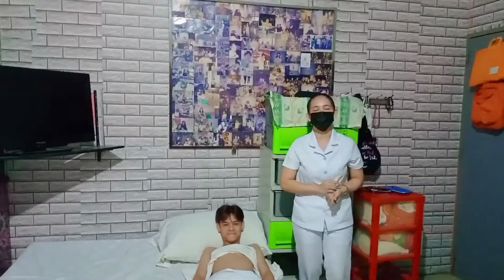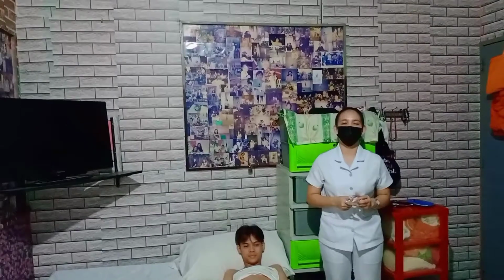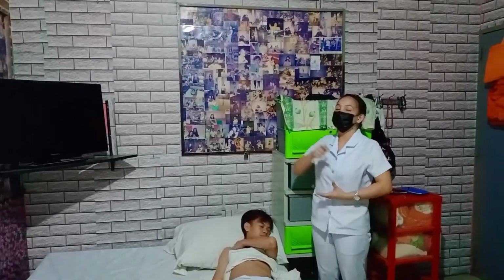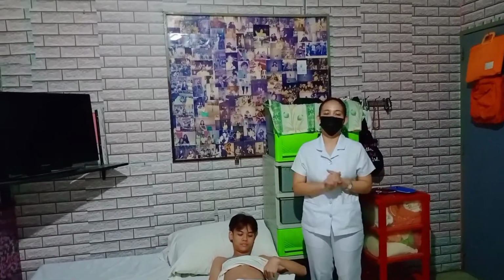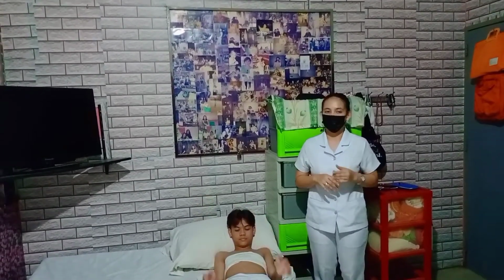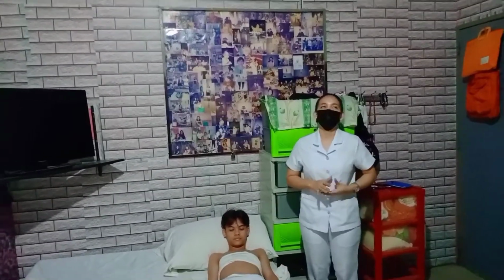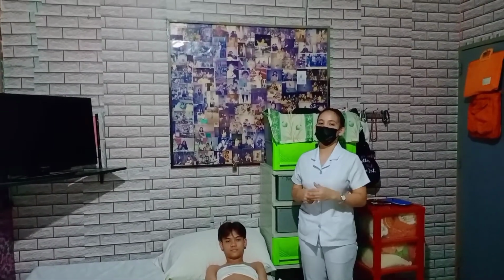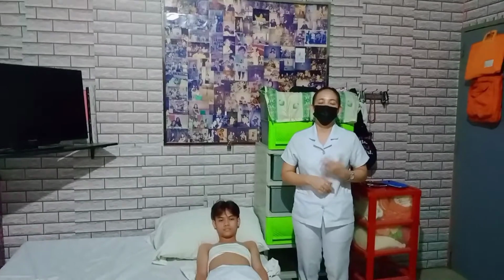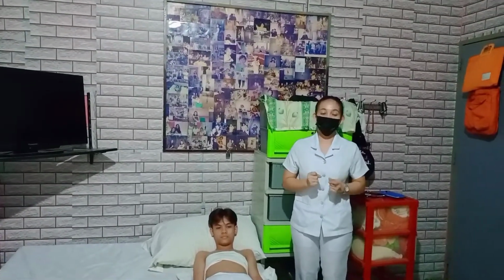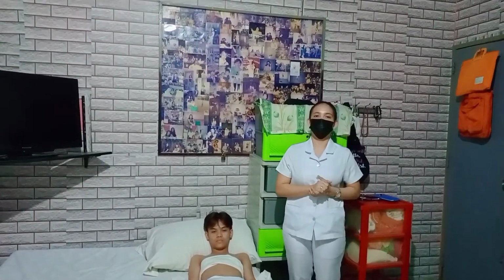The rationale for that is to determine the liver size of my client. The next thing that I'm going to do is percuss the spleen. Begin posterior to the left mid-axillary, downward, and note for change from resonance to dullness.